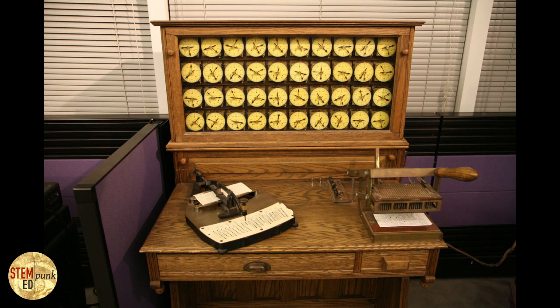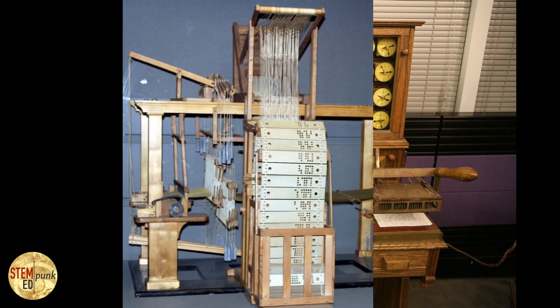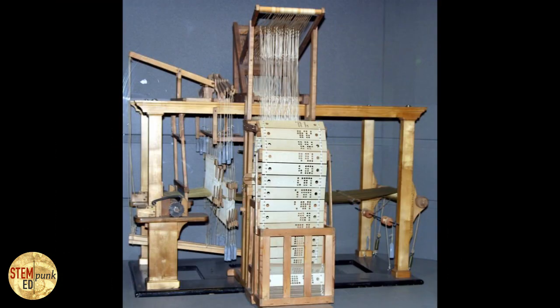Early machines that made the computer or electronic device you are watching this video on possible. Most of these you probably will not recognize as computers at all. Take a look at this early computing machine that is over 100 years old. Then look at this early computing machine that is over 200 years old. Do these look like computers to you?